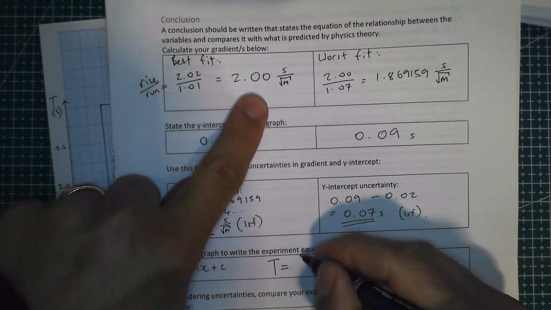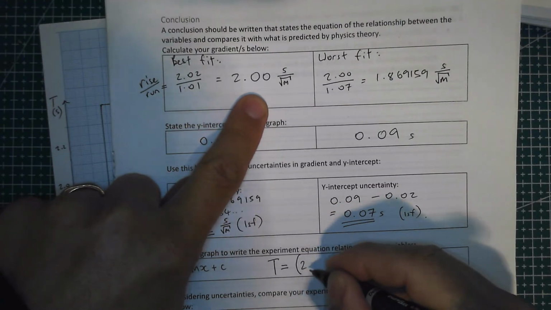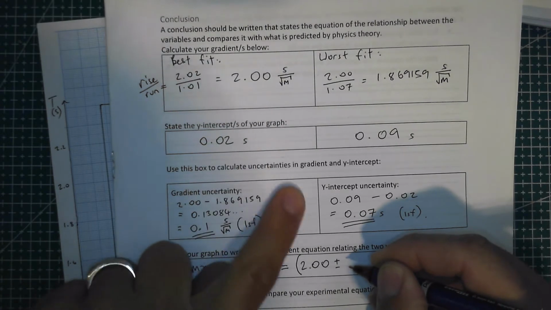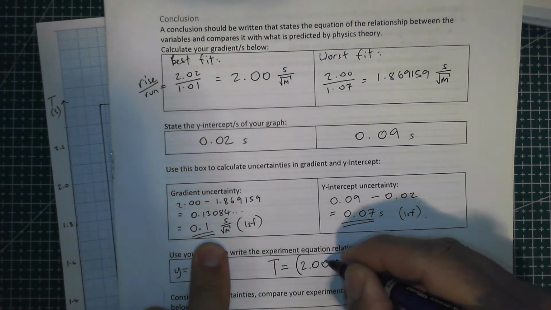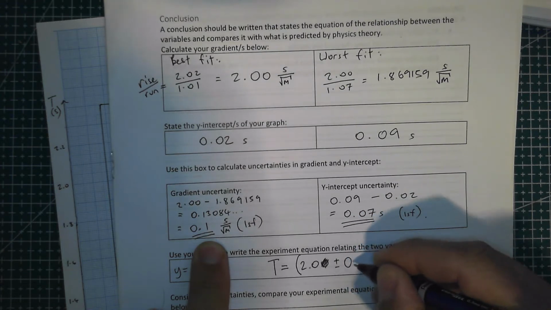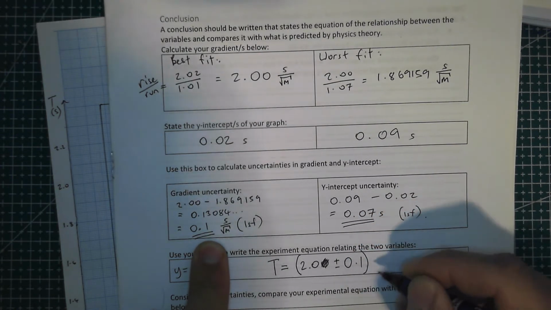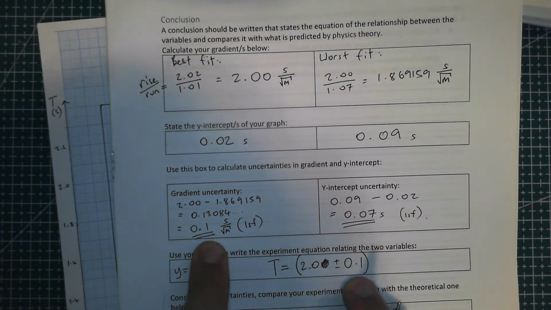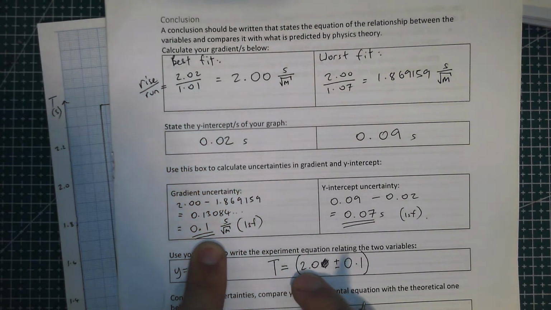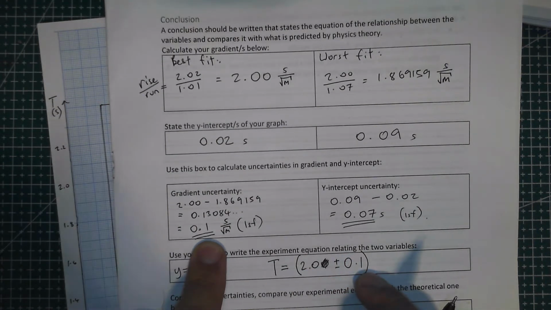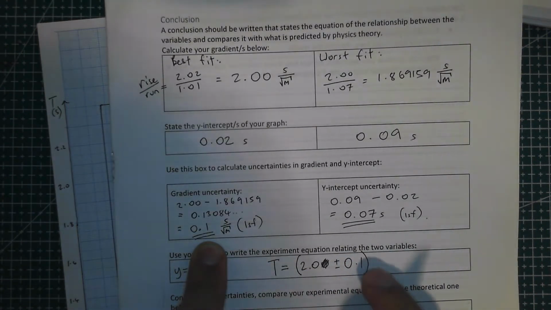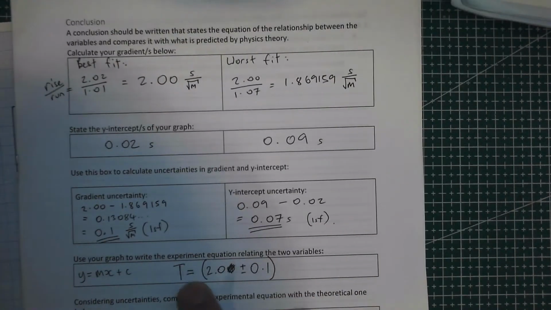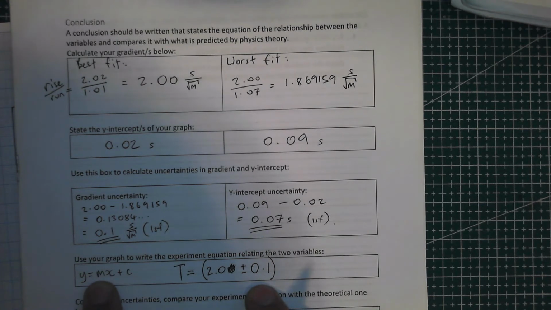We do this slightly different this year. We need to put this in brackets because we have a value for the gradient, but we now also have an uncertainty in the gradient down here. So my uncertainty is plus or minus 0.1. The reason I scribbled out this other 0 here is because this is to one significant figure of accuracy, and my gradient should be rounded to the same number of decimal places as my uncertainty. You'll notice that I haven't put any units into the equation. We don't need the units. Cool, so the stuff in the brackets represents the gradient m.